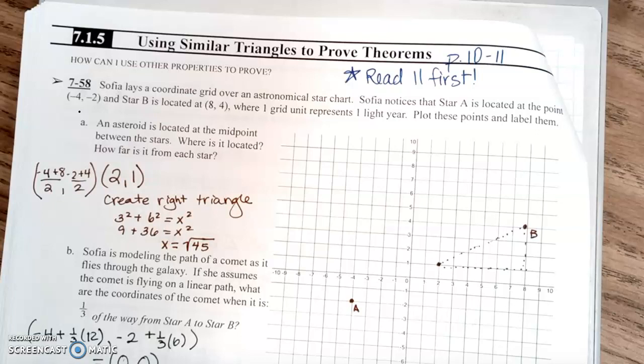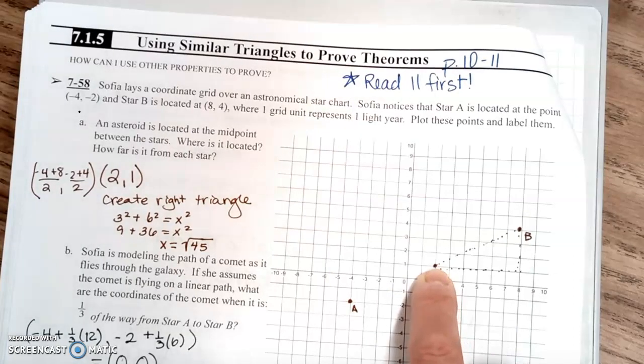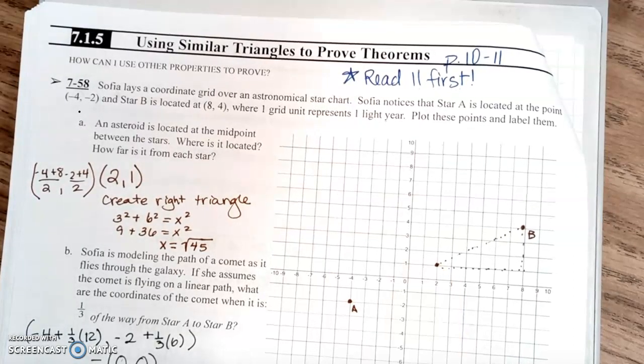Then we're going to take the y values, add them together, and divide by 2. So -2 plus 4 is 2, and 2 divided by 2 is 1. So we're going to go 2 to the right and up 1, put a point. That's your midpoint. Does it look like the middle of those 2 points? Yeah, so we probably did it correctly. If you get something way off in outer space, you're probably going to want to check your math and make sure you did it right.